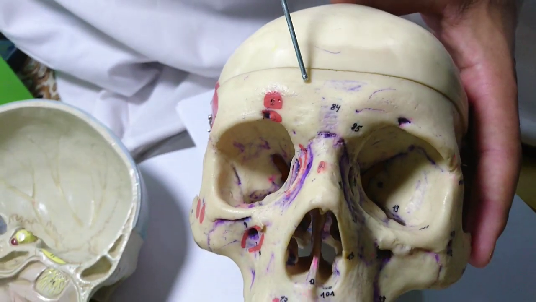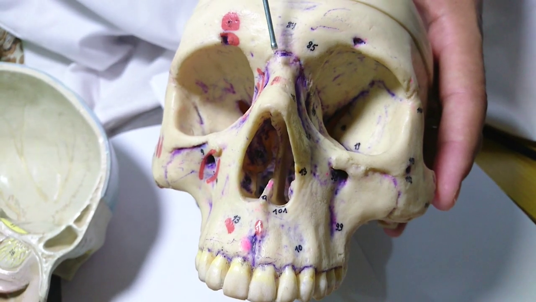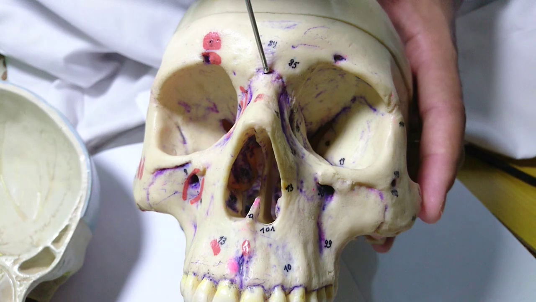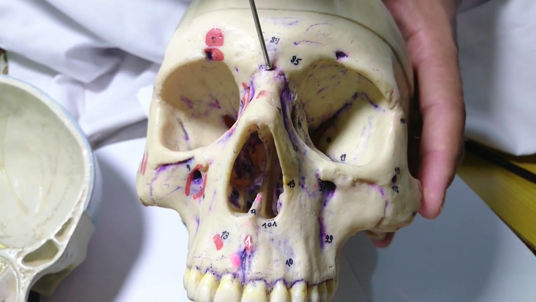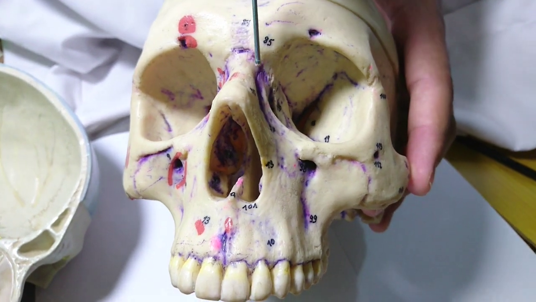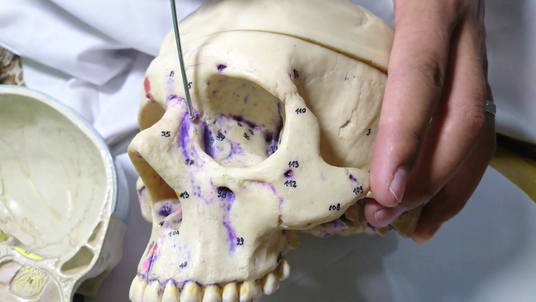Frontal bone articulate medially with the nasal bone. هاي المنطقة راح أسميها ناسيون. N-A-S-I-O-N ناسيون. And articulate with the frontal process of the zygomatic bone.